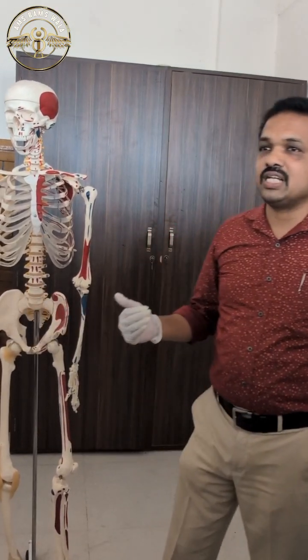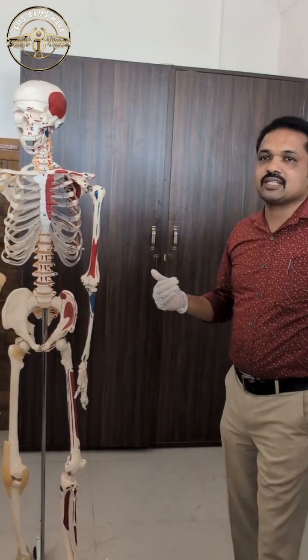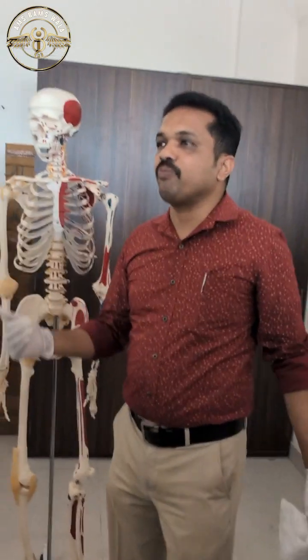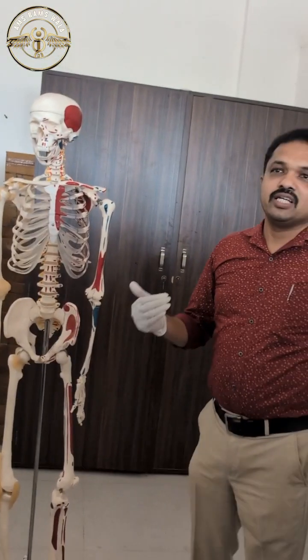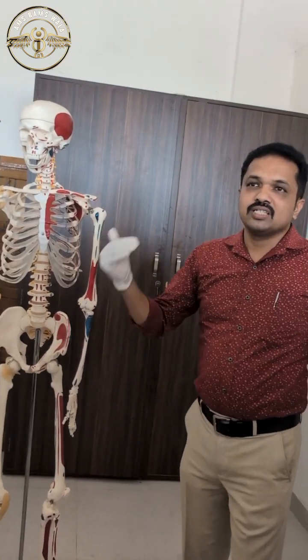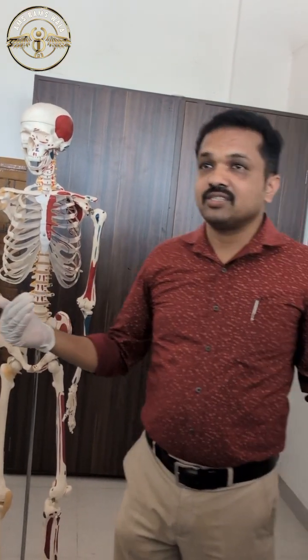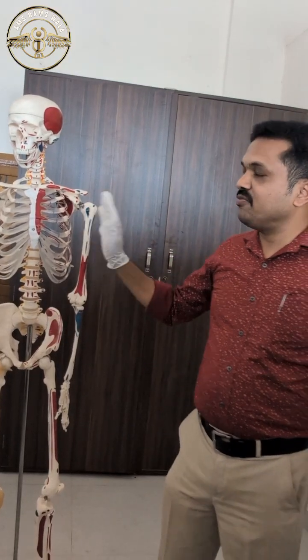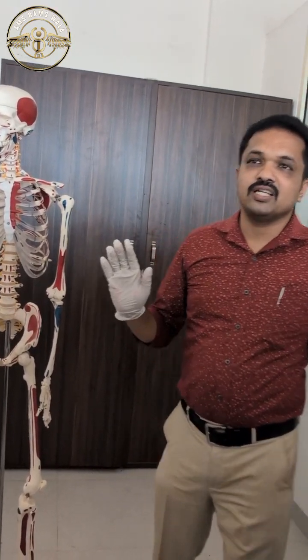Then fourth one is lymph nodes. Okay, axillary lymph nodes. 5 groups of lymph nodes can be seen in the axilla, and lymphatics. So fourth is lymph nodes and lymphatics.